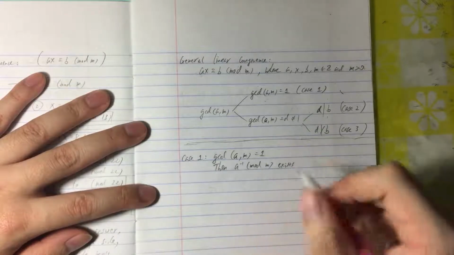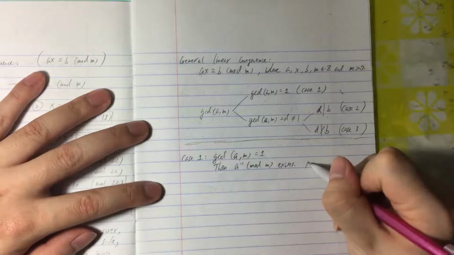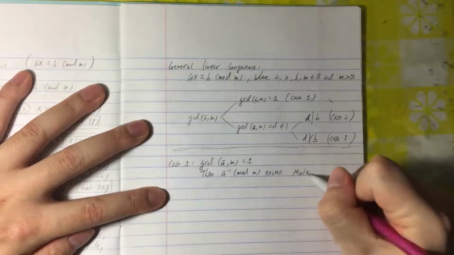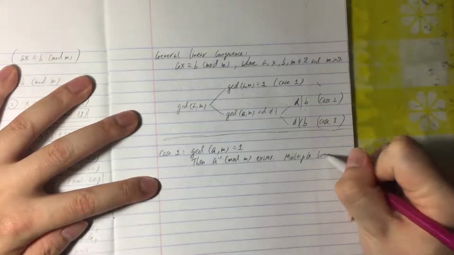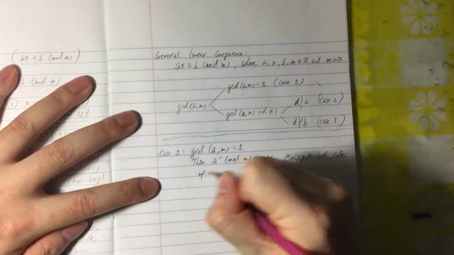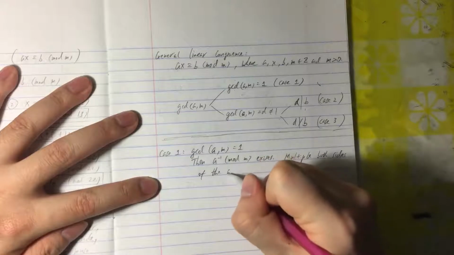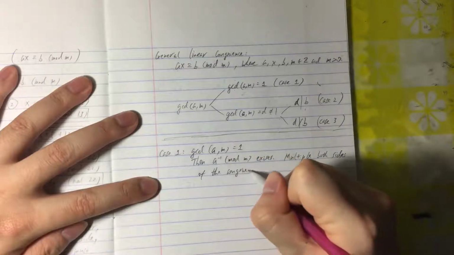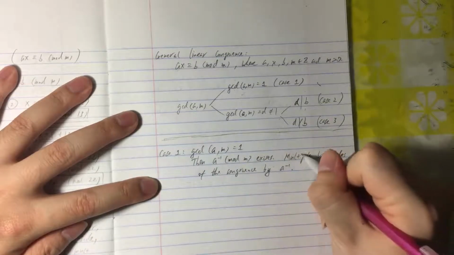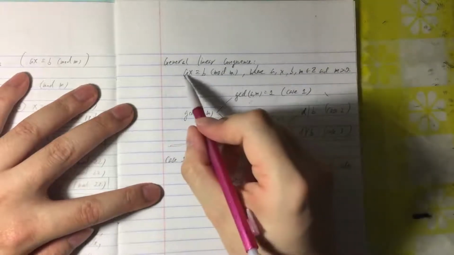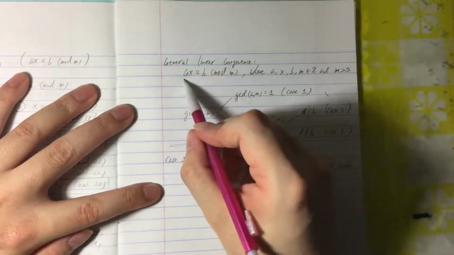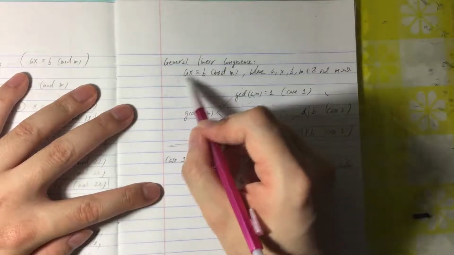Then the inverse of A mod M exists. I can multiply both sides of the congruence by the inverse of A. On the left side, A will cancel the inverse of A. We get x by itself on the left side.